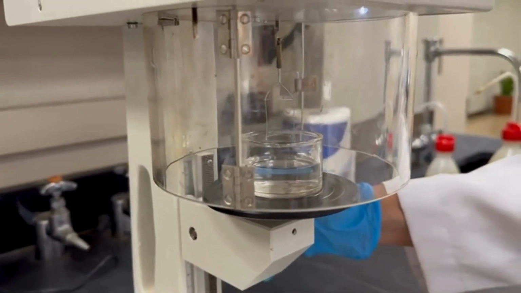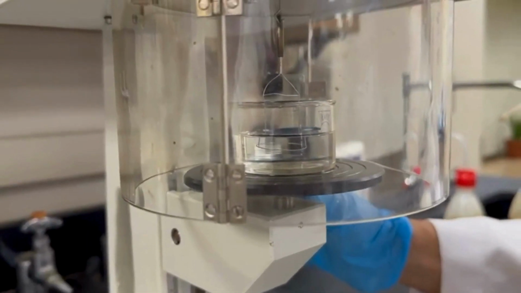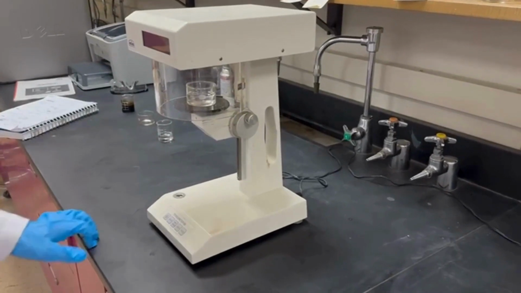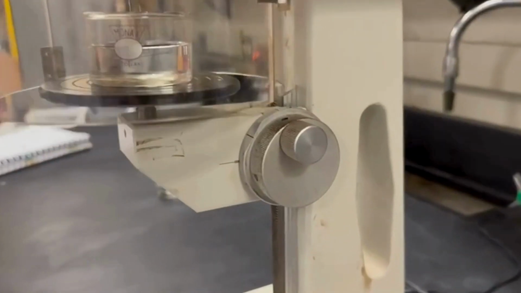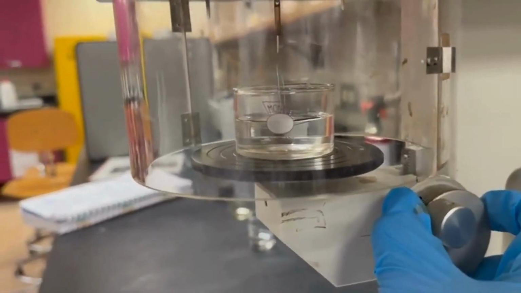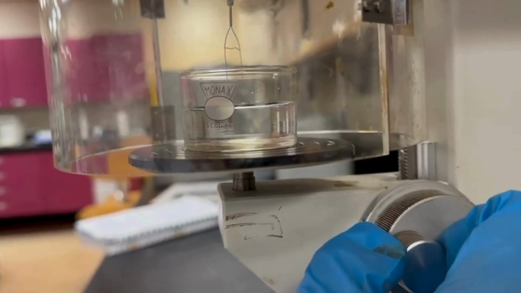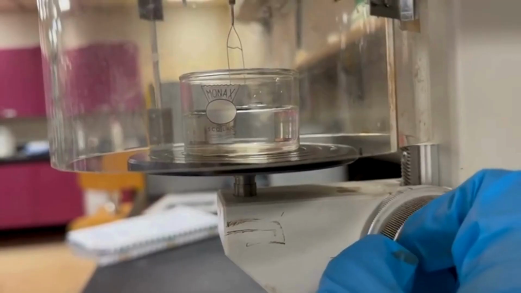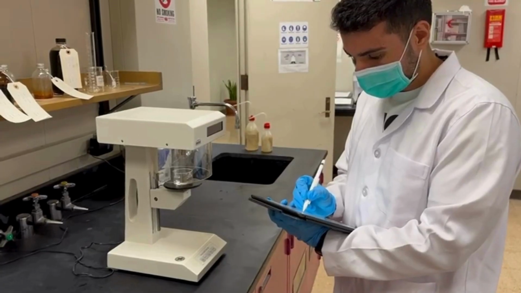Carefully lower the ring into the container, ensuring it is positioned at the center of the water. Rest your elbow on the table to minimize any shaking that could cause inaccurate readings. Begin lifting the ring using the tension meter knobs as demonstrated in the video. Record the measurements once the ring detaches from the water surface.